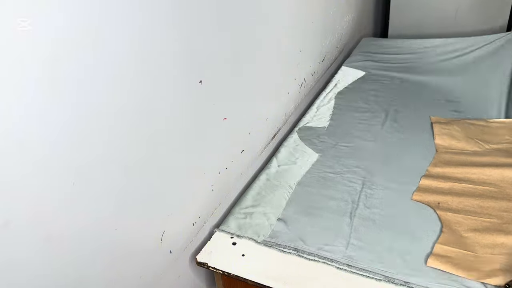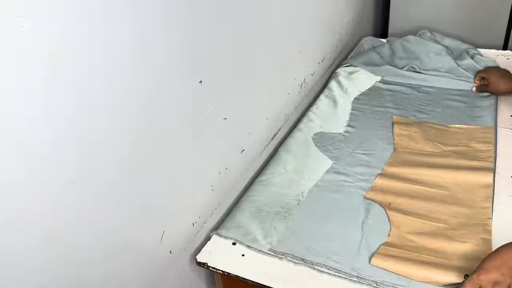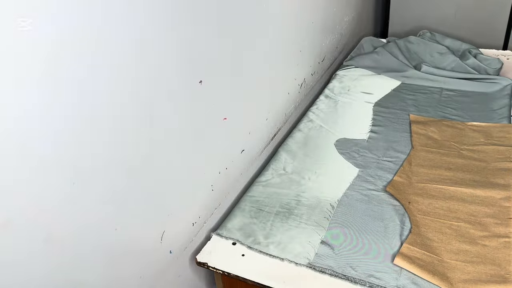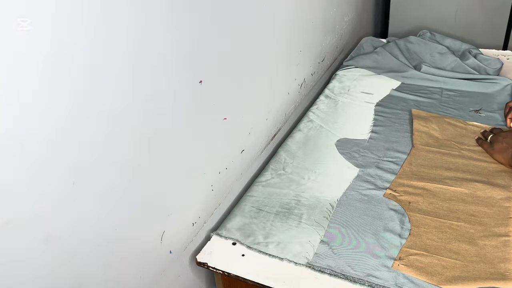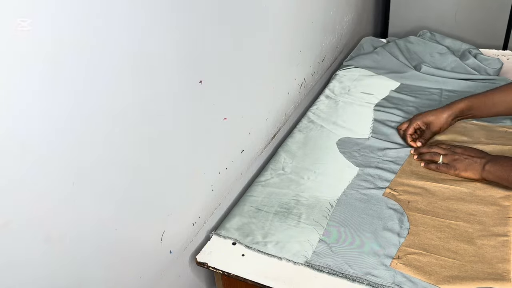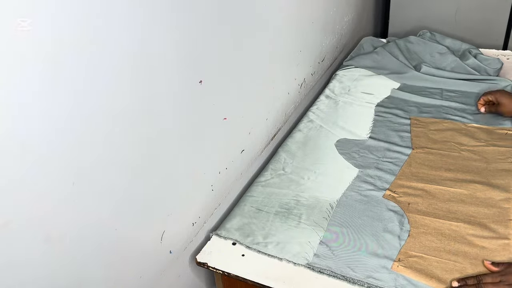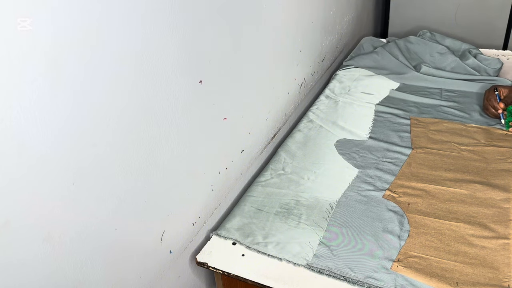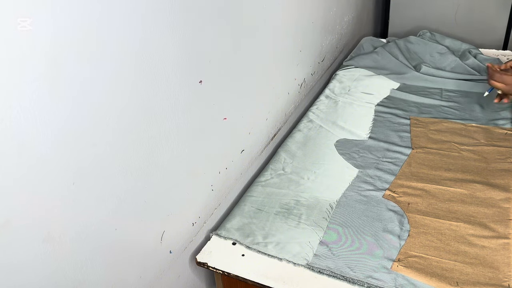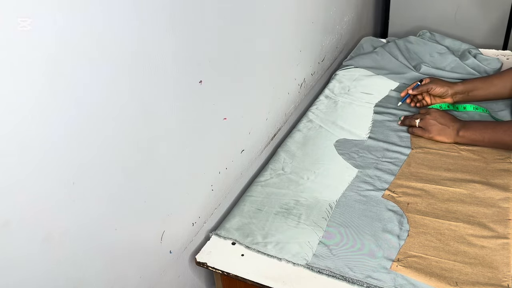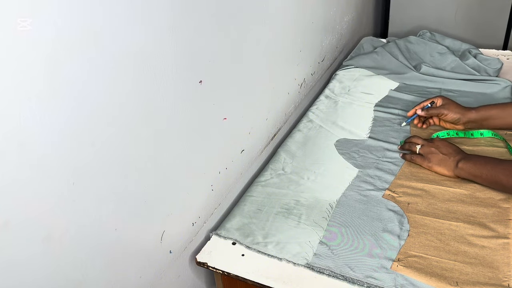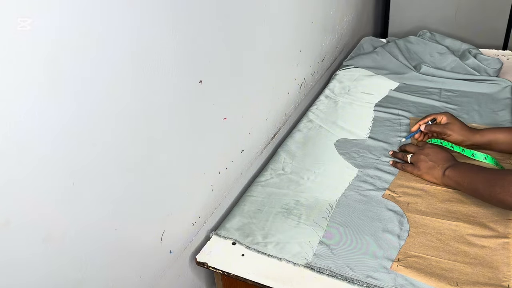Remember, you're also placing your back pattern on fold because there is no opening at the back. We're going to be fixing a collar to it. I'll also go ahead and add my seam allowance, 1 inch for the hem and 1 inch for the side seam as well.